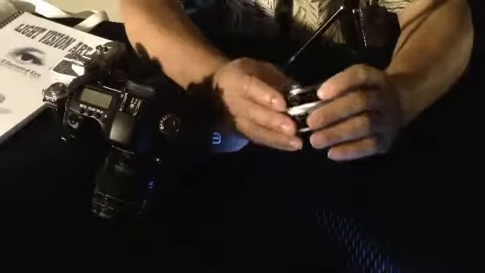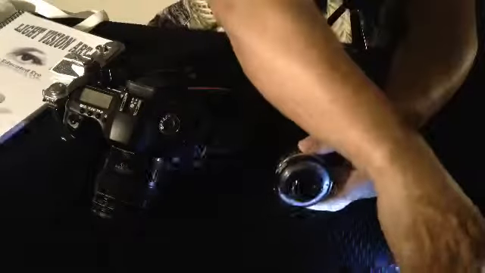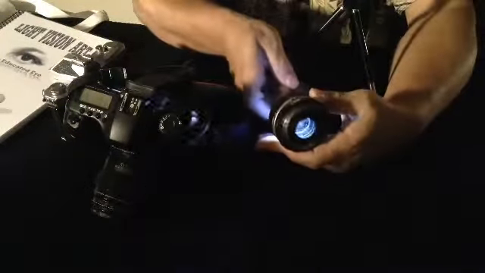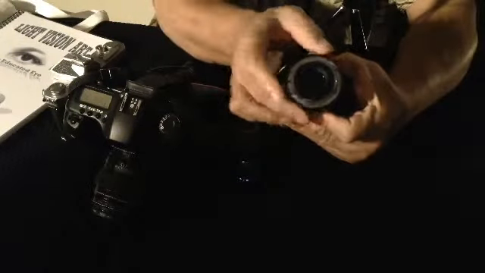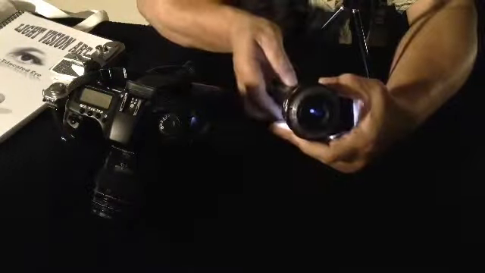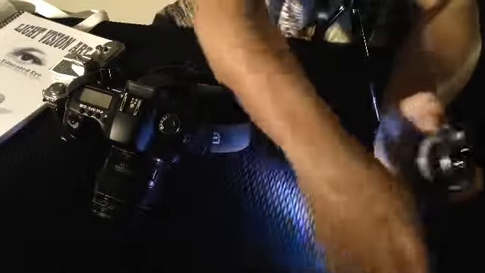Camera 2, please. Here I've got the lens open, and if I shine the light through the lens, you can see how the light goes through. That is the aperture. If I close the aperture, less light goes through. So by opening and closing the aperture, I can control the amount of light.